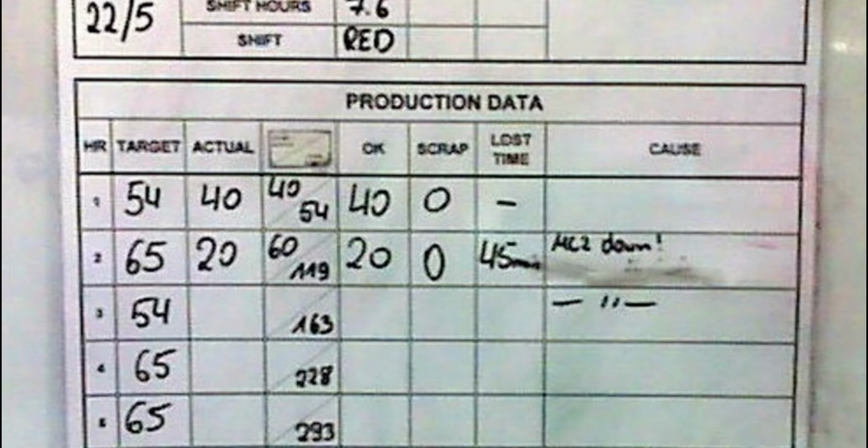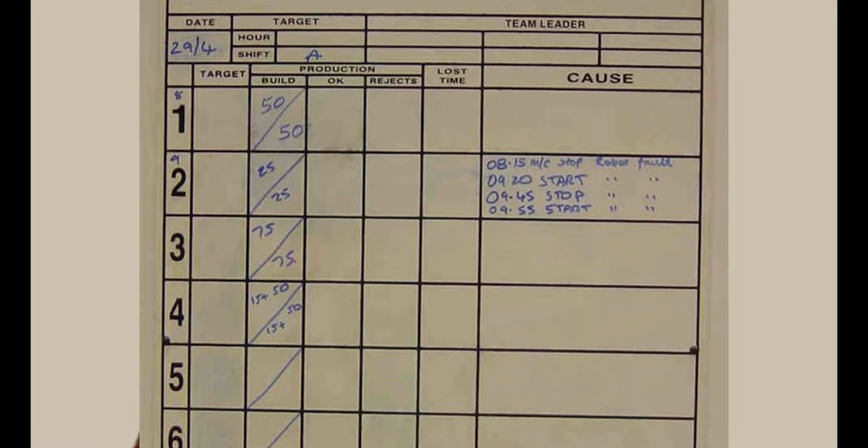Now, hourly boards get a lot of coverage out there, but these pictures show the common mistakes that mean they're not being used to their full potential across manufacturing. And make sure to stick around to the end. I'm going to show you 3 tips to ensure they get used well.